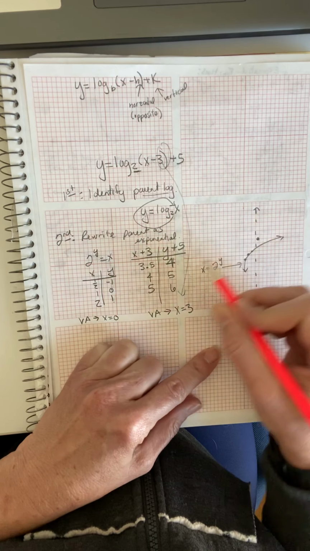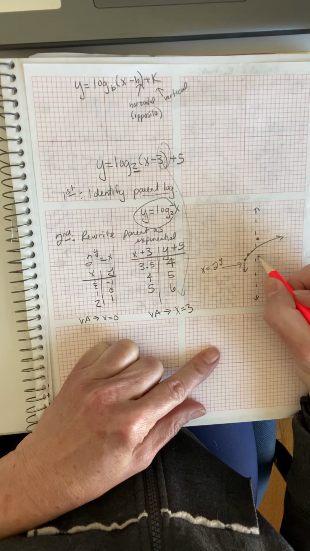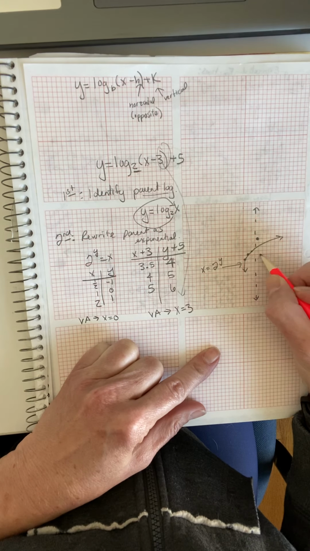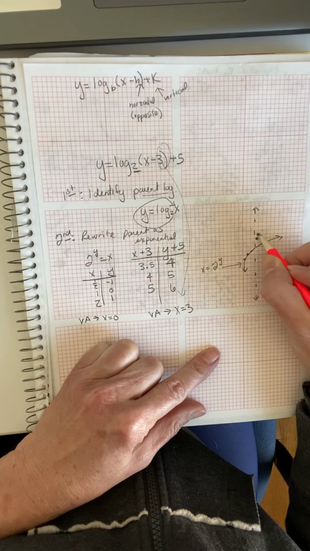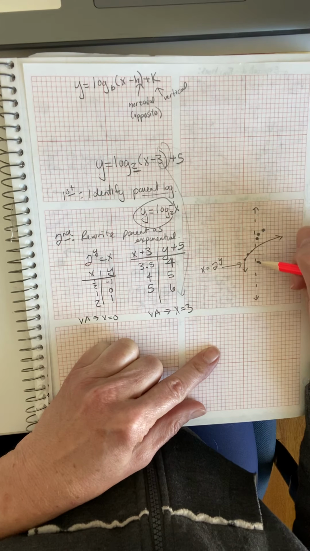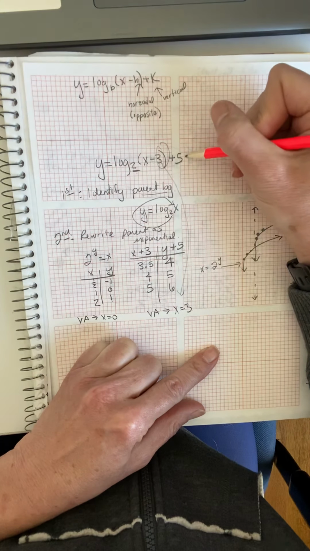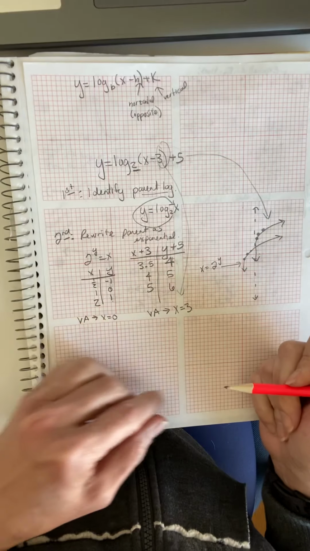And I'll see that I get the same points that are in my table. Okay, so this is 3.5, 4. Then I've got 4, 5. And then I've got 5, 6. I know the shape of my log files. I draw it in. And there is my transformed graph of the log.